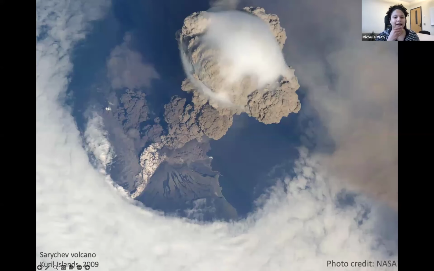So I'll back up by talking in the super big picture about why we want to understand these seemingly very detailed aspects of sulfur and iron in silicate melts. And it actually ties into these very big picture questions in the earth sciences. So I've always been fascinated by this photo of a volcanic eruption in the Kuril Islands taken in 2009. This eruption was taken from the International Space Station. They just happened to be at exactly the right point to capture this incredible photo.